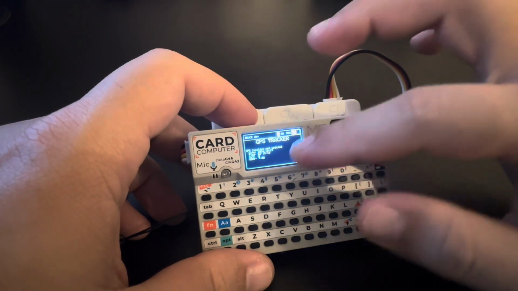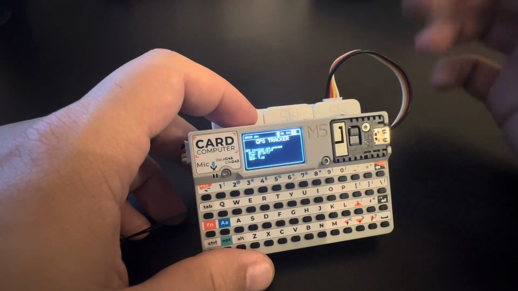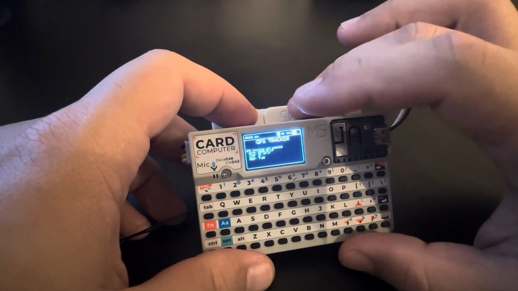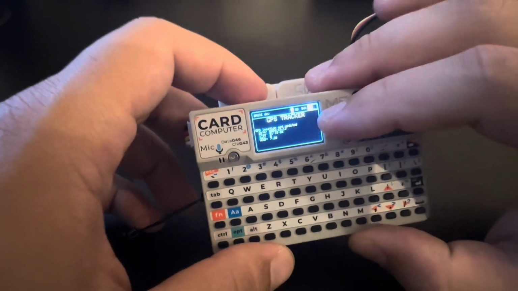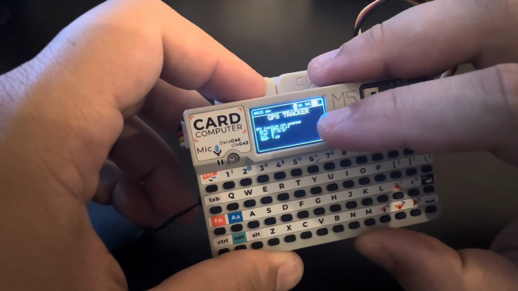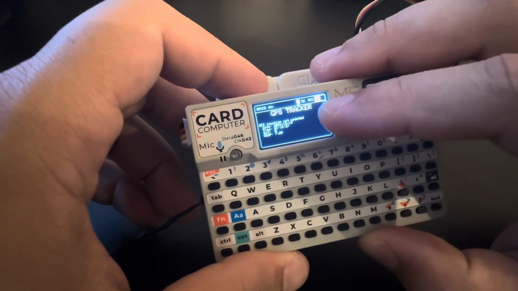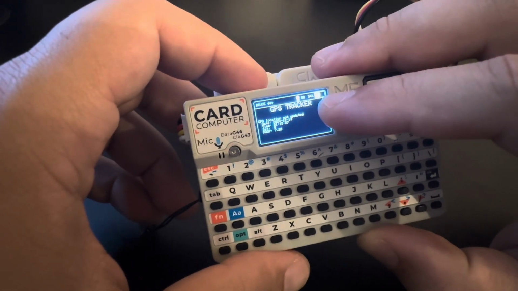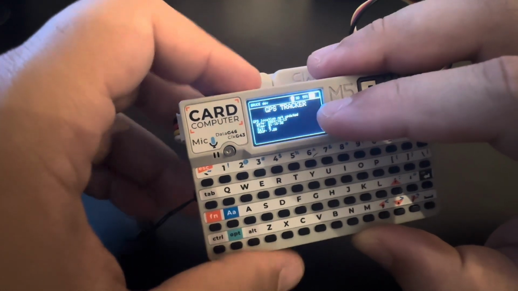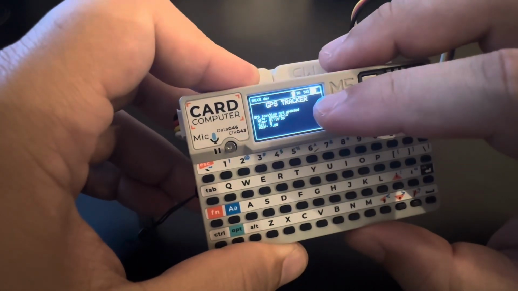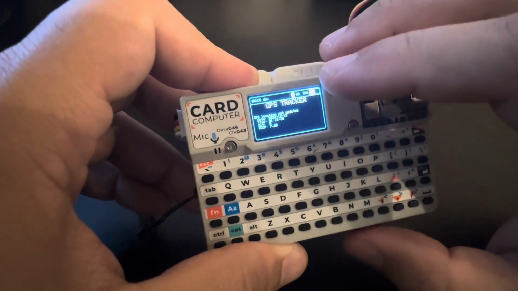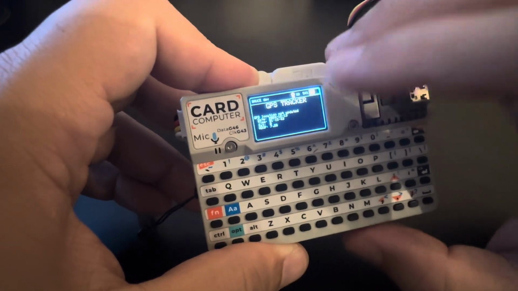So it will try to get coordinates, and yeah, I don't know if I'm gonna be able to get any coordinate here because I'm inside my house right now, but outside it works really well. Or at least if I'm next to a window or something, it starts to get coordinates.